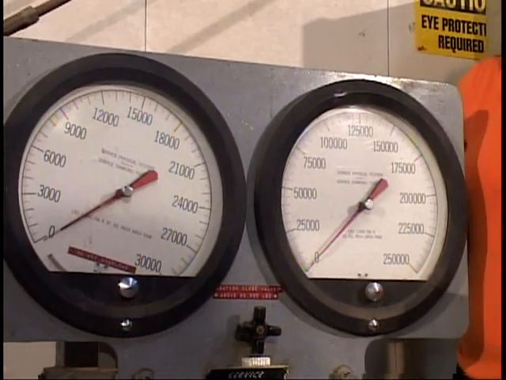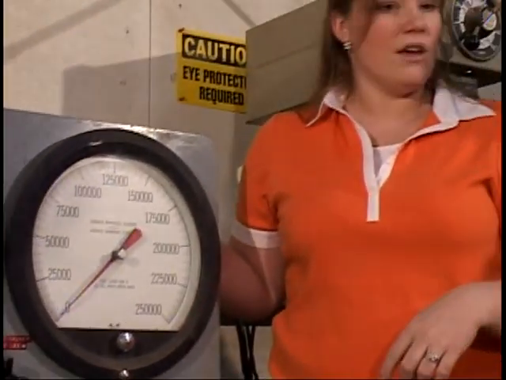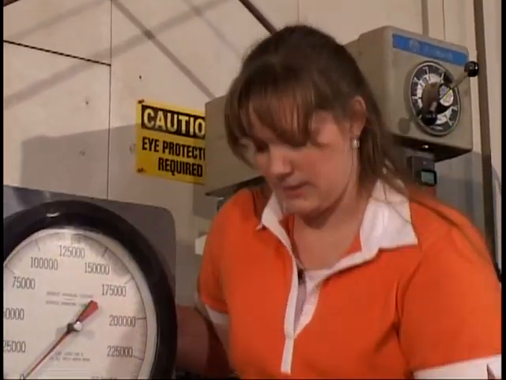Okay. So we'll get a total force applied, and then we'll divide it by the cross-sectional area, and we'll get a total compressive strength in pounds per square inch. Let's get started.